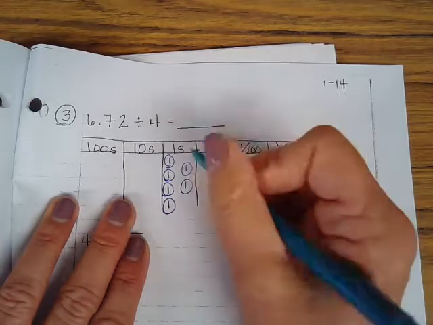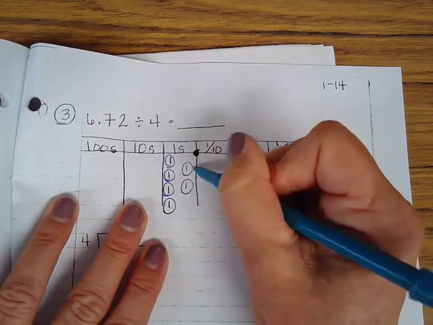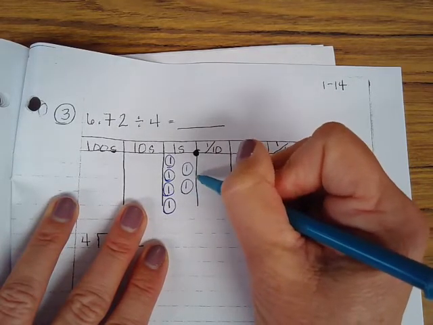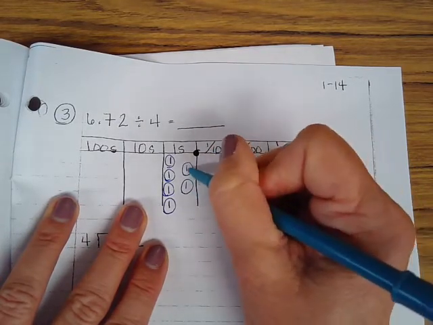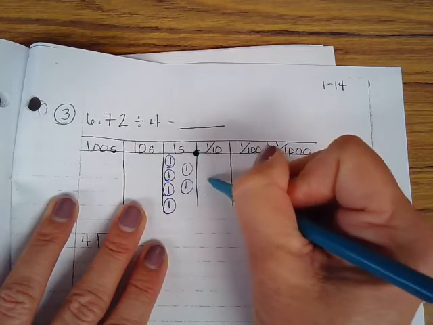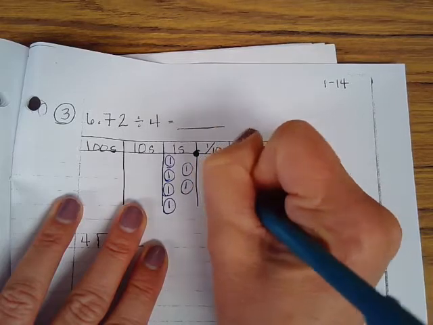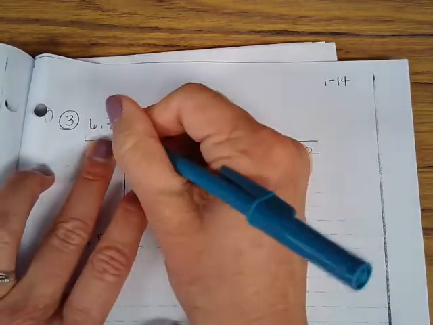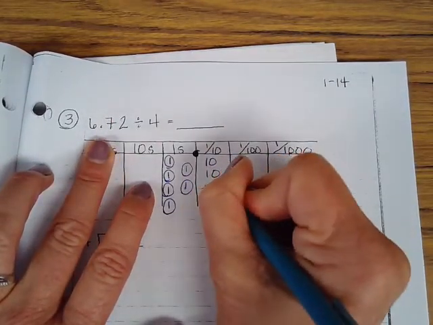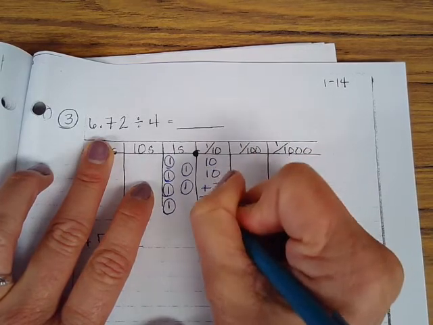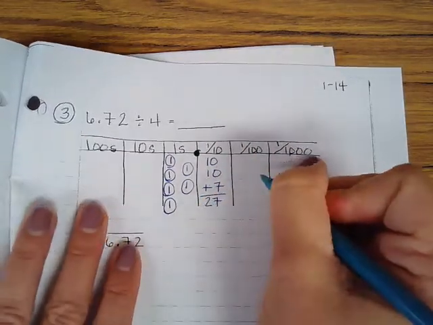We're going to need to pass back these 2. And when I pass back those 2, I'm really passing back one group of 10 and another group of 10. So I'm really passing back 10 and 10. Now I'm going to add 7 to it and end up with 27.